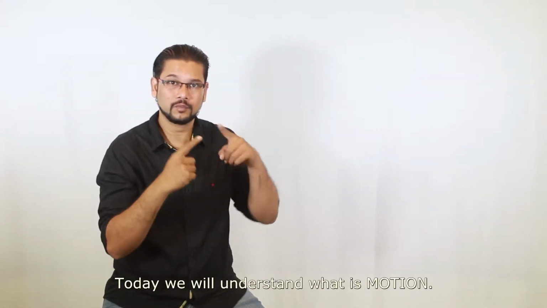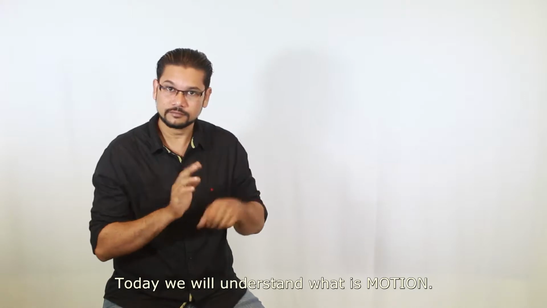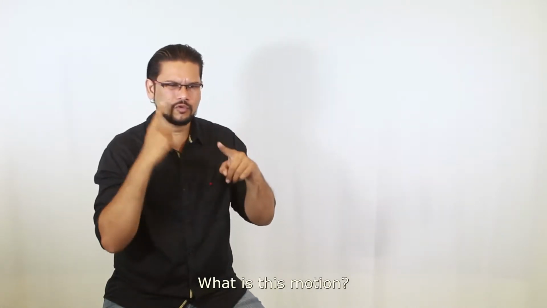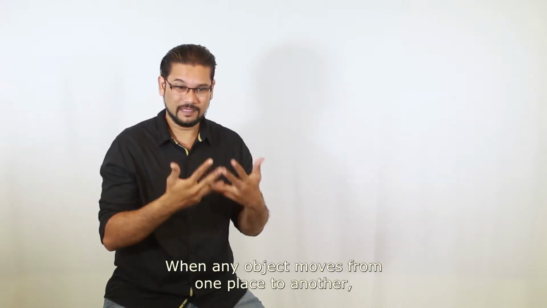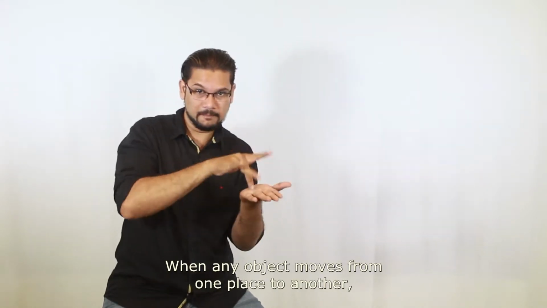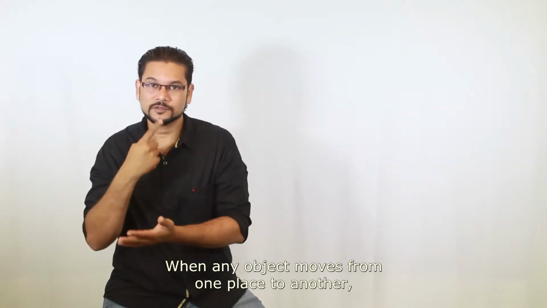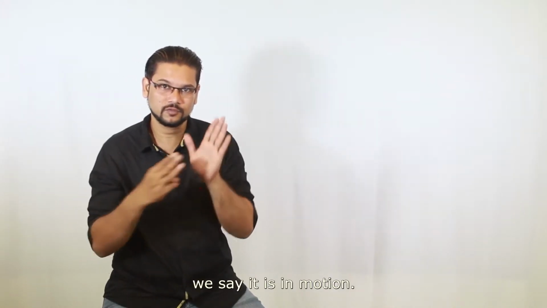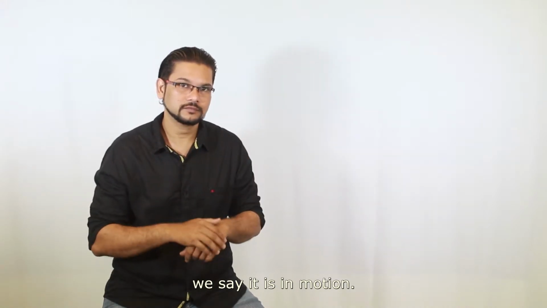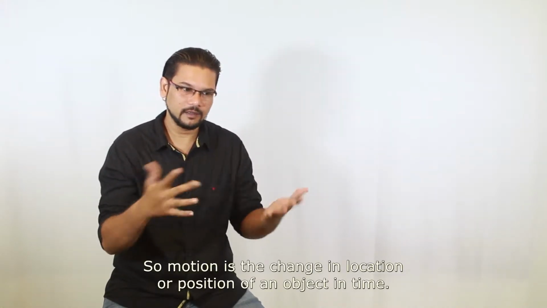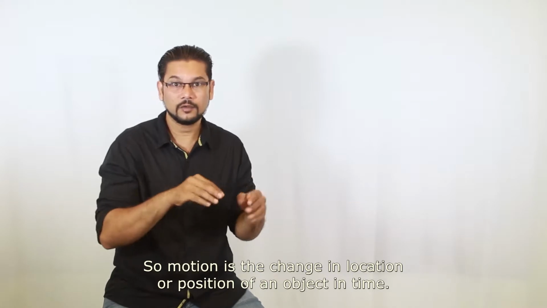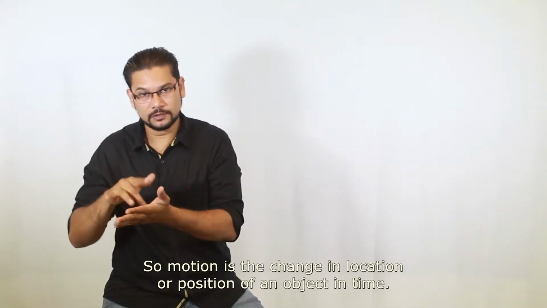Today we will understand what is motion. What is this motion? When any object moves from one place to another, we say it is in motion. So, motion is the change in location or position of an object in time.